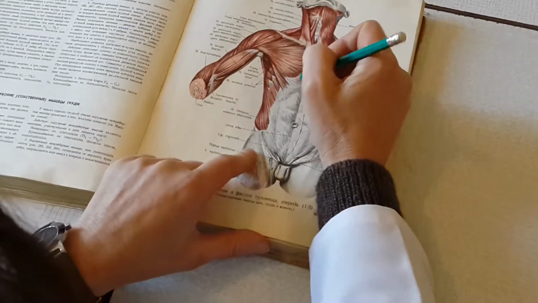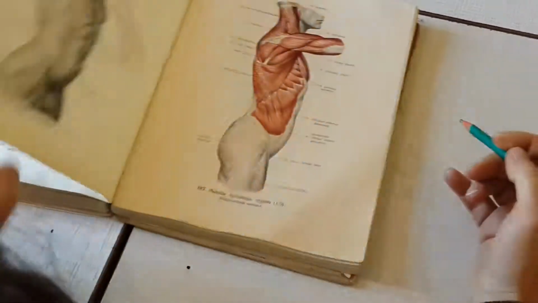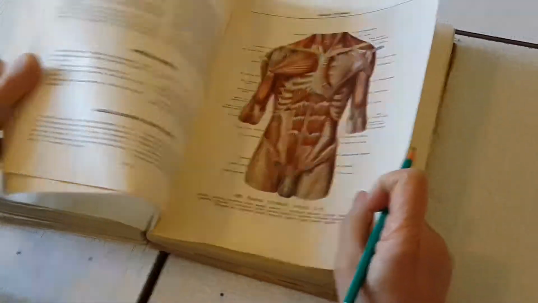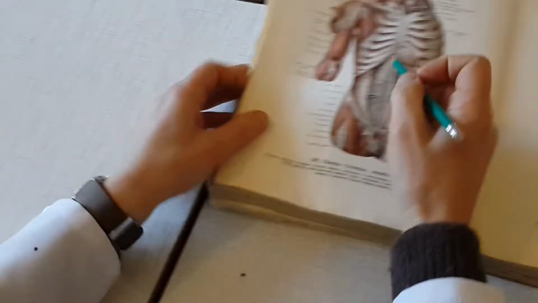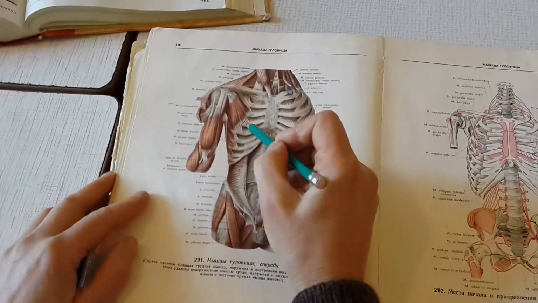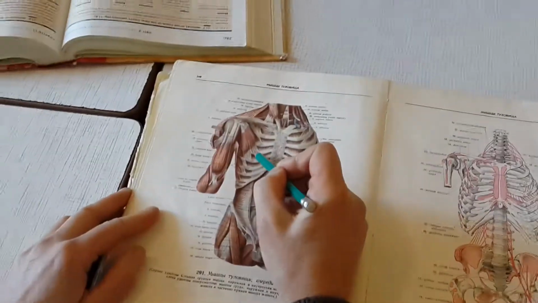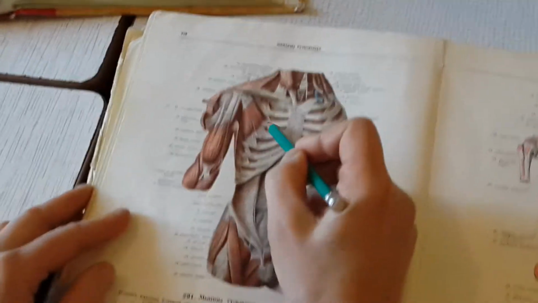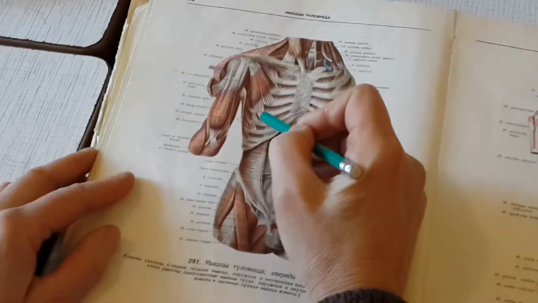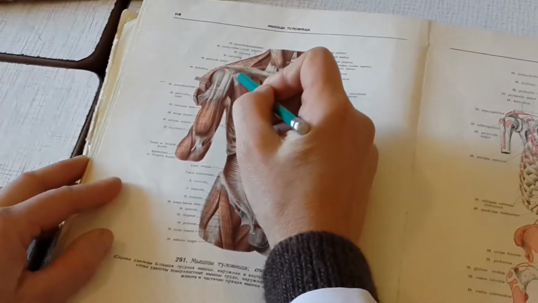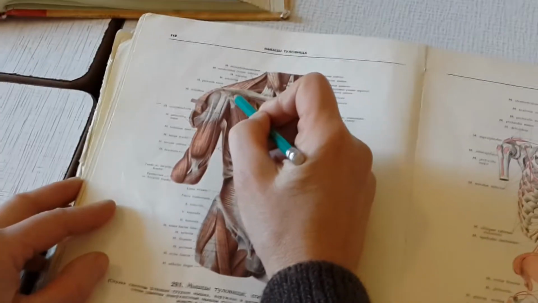If you cut the pectoralis major muscle, located under it is the pectoralis minor muscle. This is the pectoralis minor muscle. Originates from which bones? What are these? It is not second. It is third, fourth and fifth ribs. Inserts to the scapula, the acromion of the scapula.